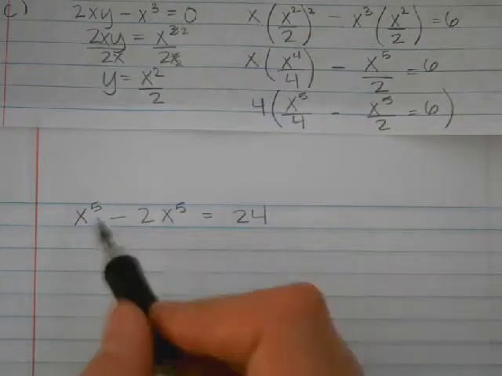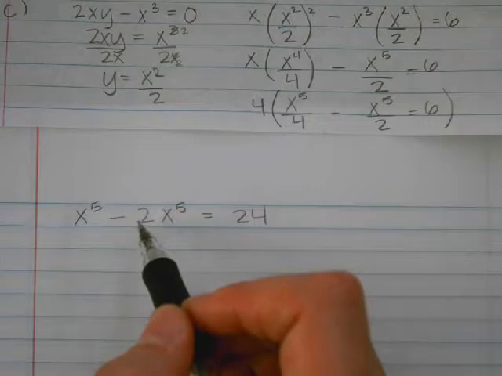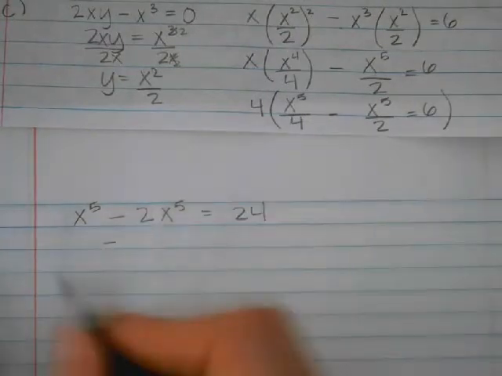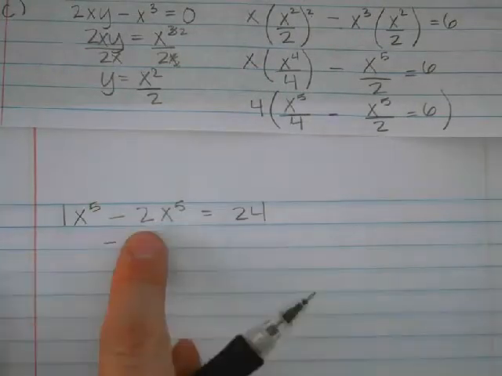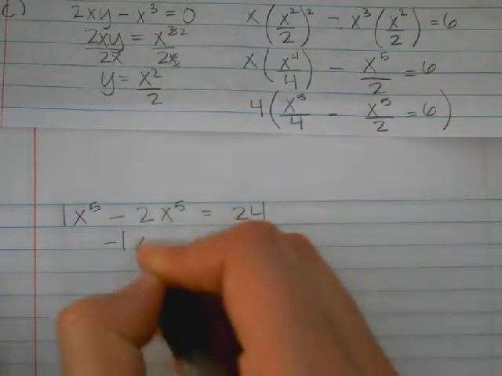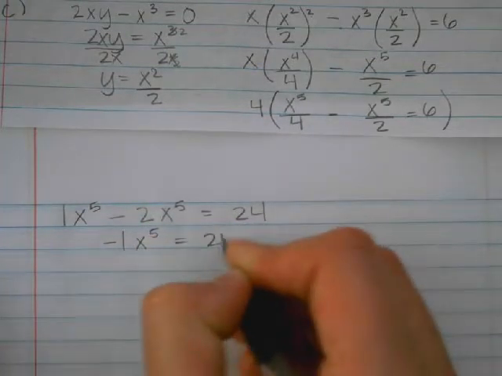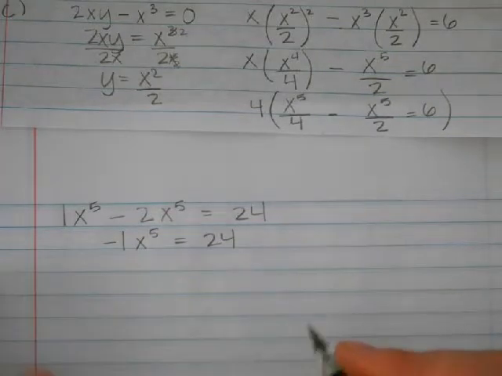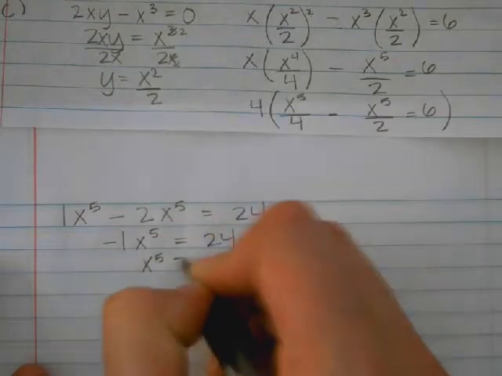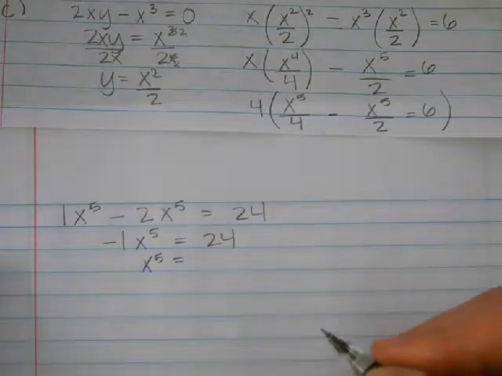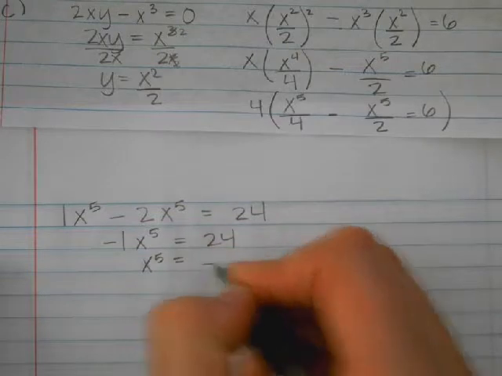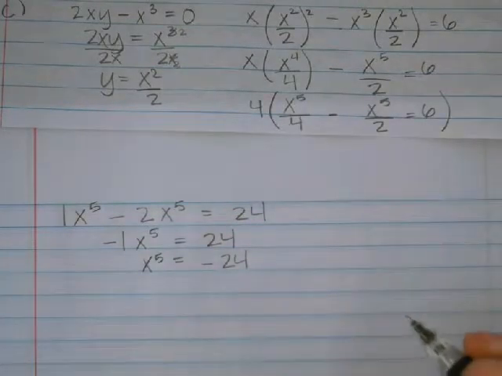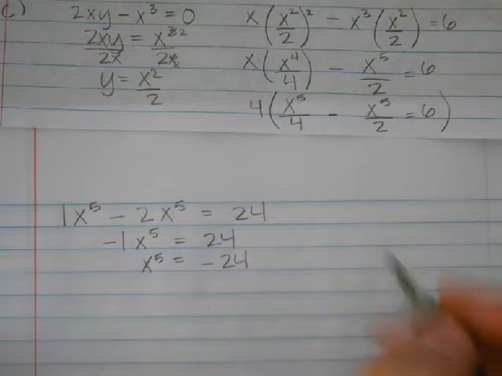x to the fifth minus 2x to the fifth would be what? Negative 1, because you have 1 and you're taking away 2, right? 1 minus 2 is negative 1. So I said this is like a 1x to the fifth, and we're subtracting 2, so it'd be negative 1x to the fifth. And then what do we do? Divide the negative over, right? So x to the fifth equals negative 24. And how do we get rid of the exponent of 5? Fifth root, yeah.